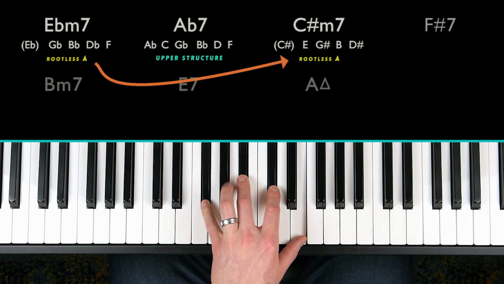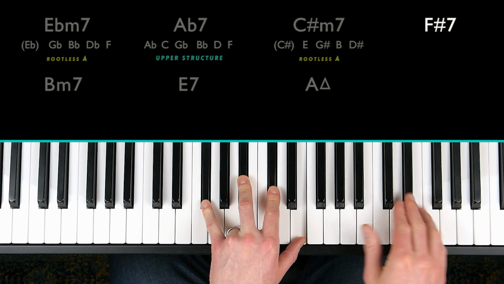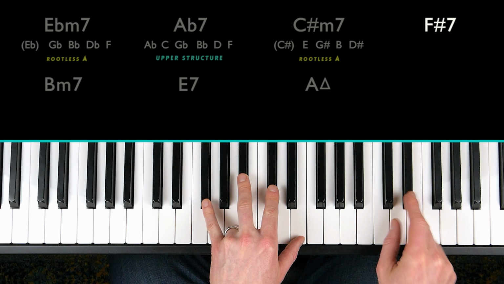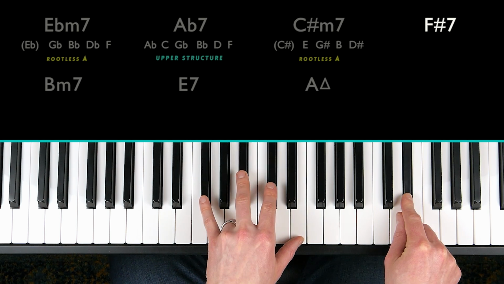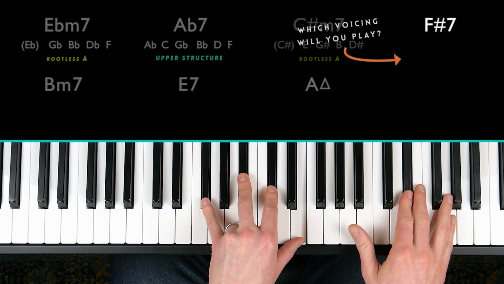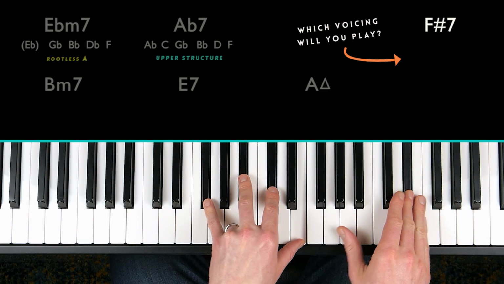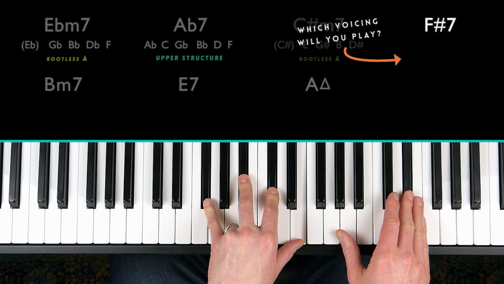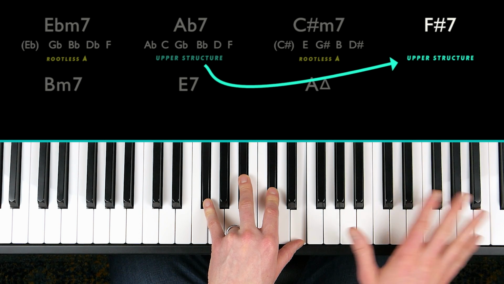Next we have an F sharp dominant 7 chord. Melody note is D sharp. Which scale degree is that? So this again is the major 6th or the 13th. Both numbers mean the same note. So again, let's just use the same upper structure that we used previously.